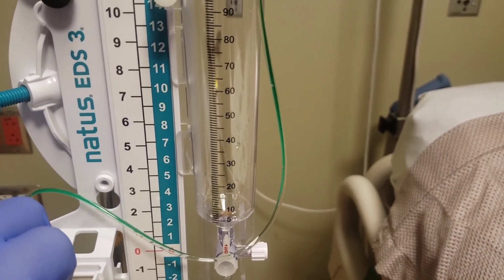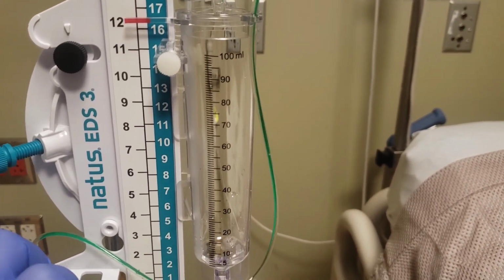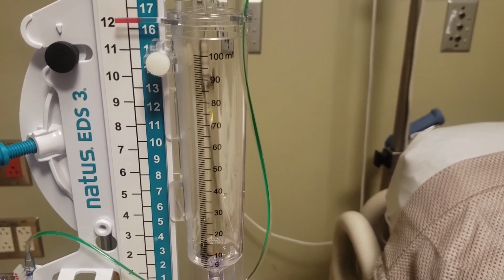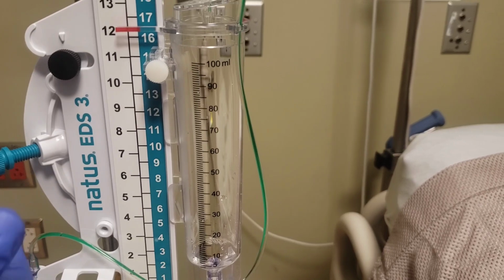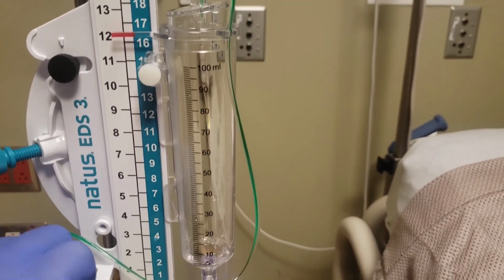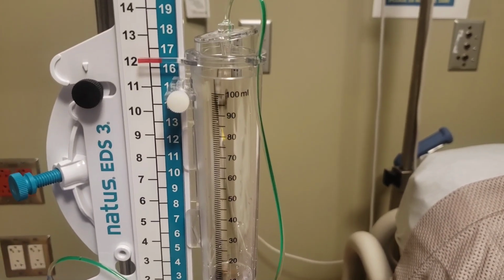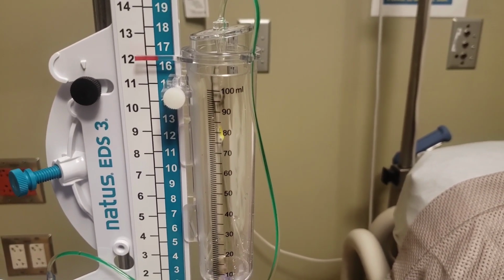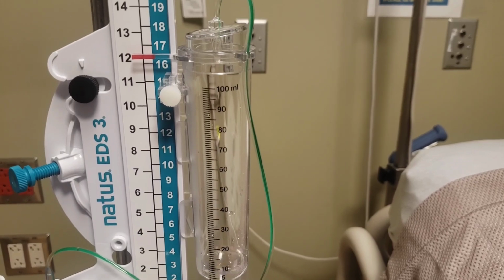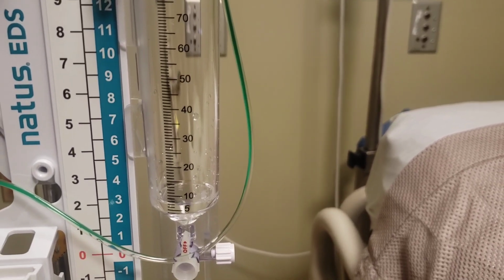Now, what you have to pay attention to is how quick. If it's shooting out like this, you really need to clamp your drain immediately so that not too much drains out at once, because we don't want that. But if you have a nice, slow, steady drip, watch it until you get to the prescribed amount of drainage set by your physician. In this case, we're going to just let it drain to about here.